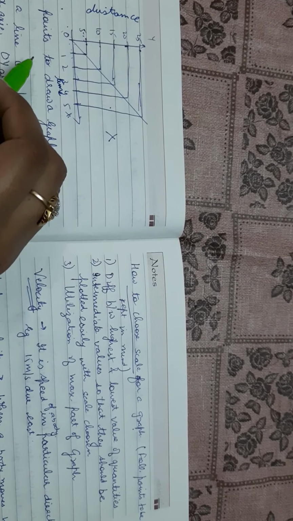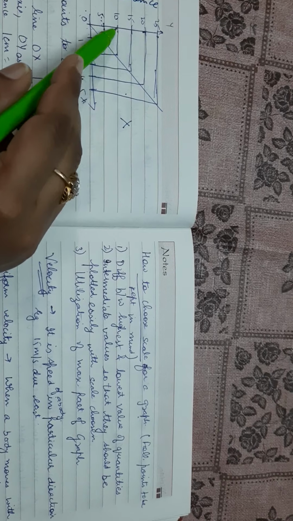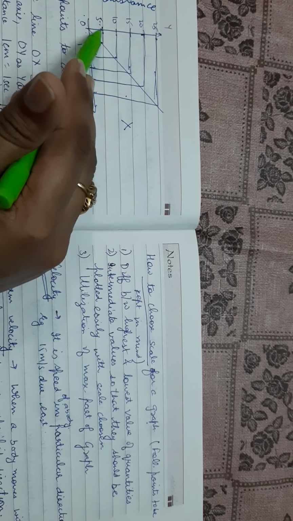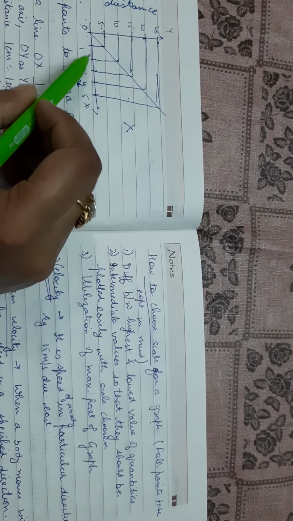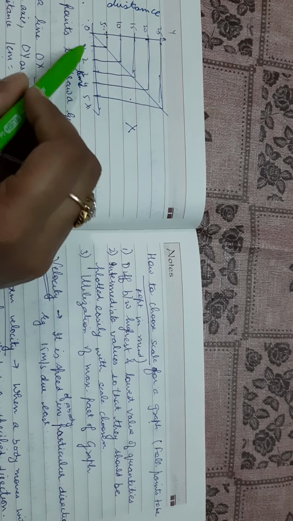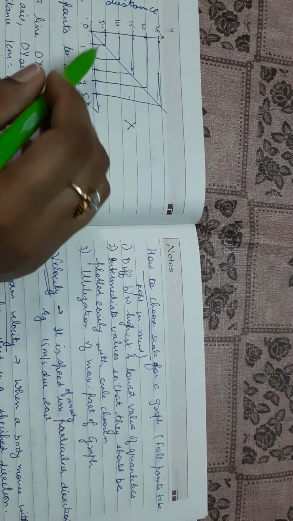Second, intermediate values, so that they can be plotted easily with the scale chosen. What was the gap in between all of these? Here it was 5, here it was 5, here it was 5, here it was 5, and here it was 1 and 1. Third, utilization of the maximum part of the graph. So here the maximum part of my graph will be covered.